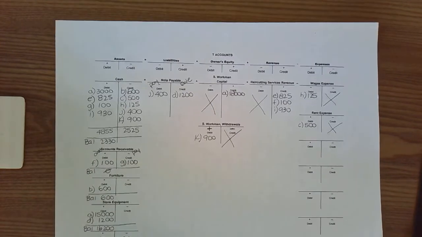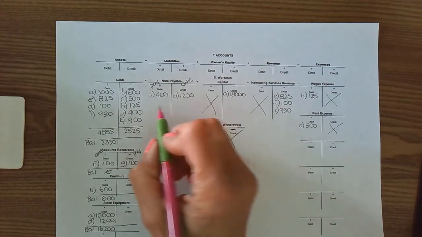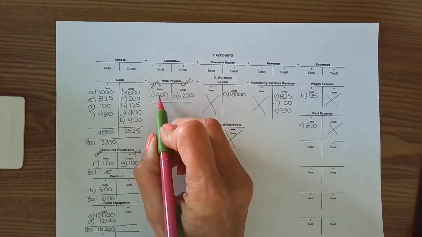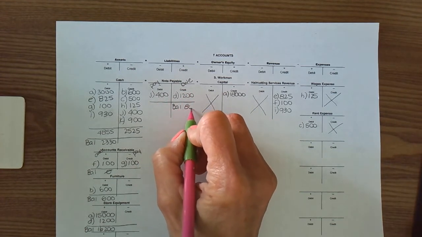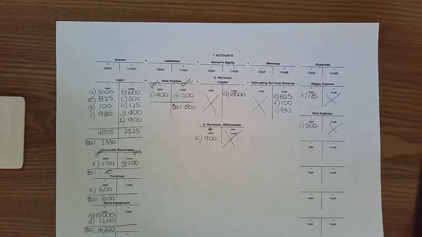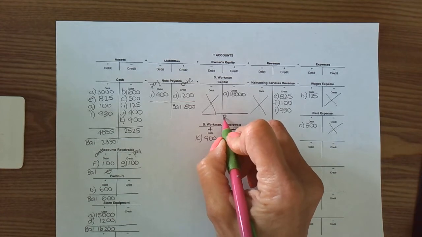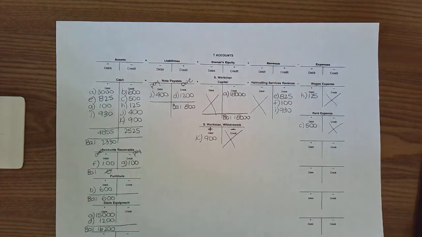Now liabilities is the opposite. So our normal balance goes on the credit side. So we're going to draw our line across. We owed $1,200, we paid $400, so our balance is $800. For capital, we'll draw our line across, and our balance for the owner's investment is $18,000.